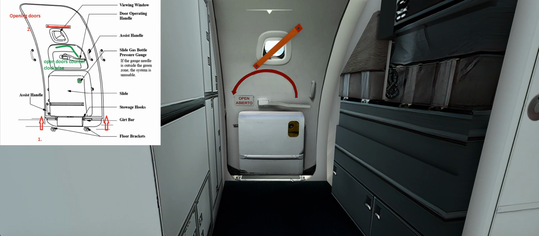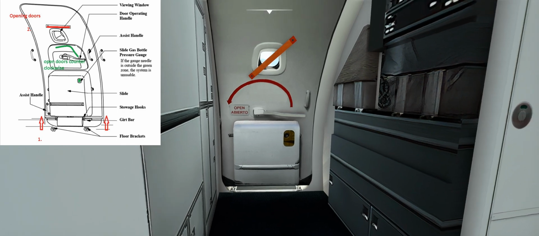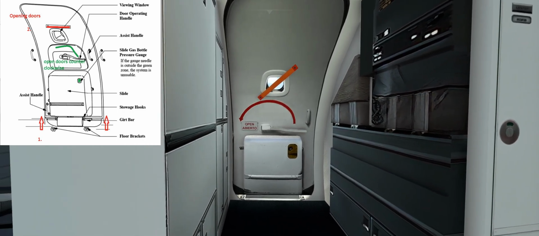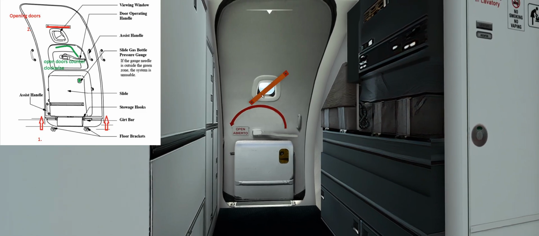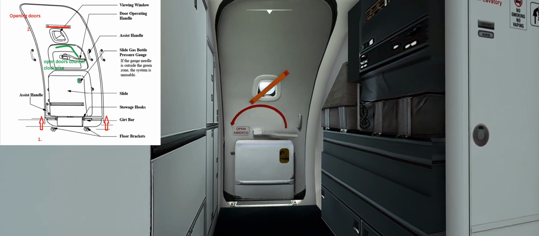And once the grid bar is moved out, you can press the sealing tape into the off cross position. Okay, I don't know why this model is like this, but in a real airplane it looks a little bit different.